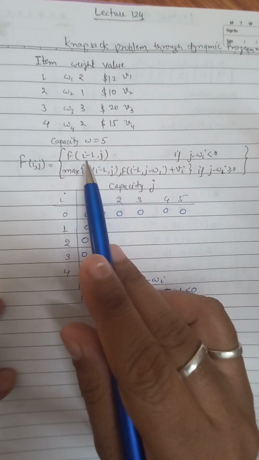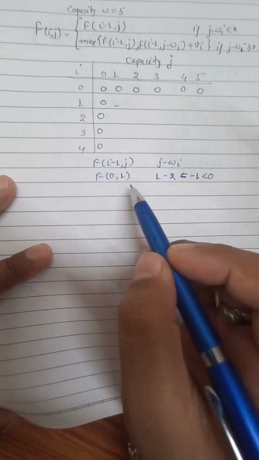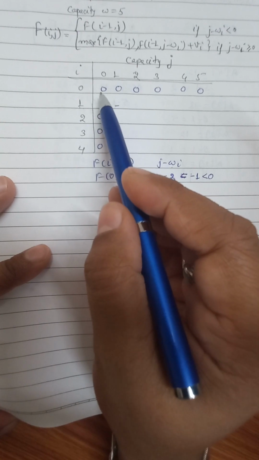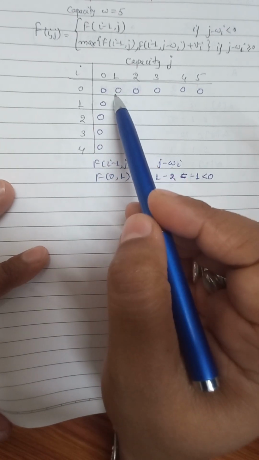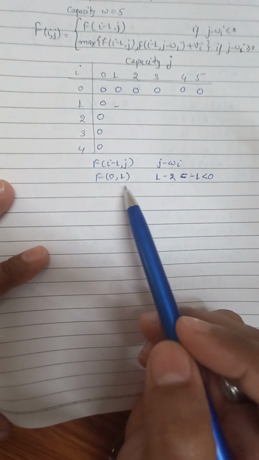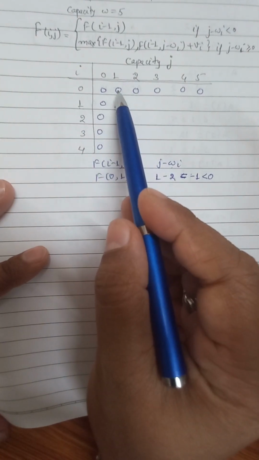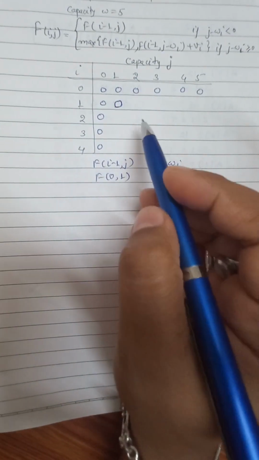So we will see the value of F(0, 1). F(i minus 1, j) means we are considering 0, 1, the 0th row first column. What is the value of that? 0. So the 0th row first column value is 0, and we will write 0 here again. Its value is 0. Now we will come to the next point.